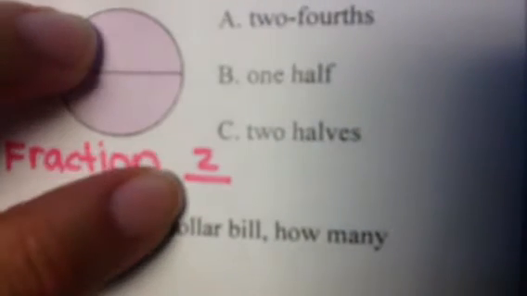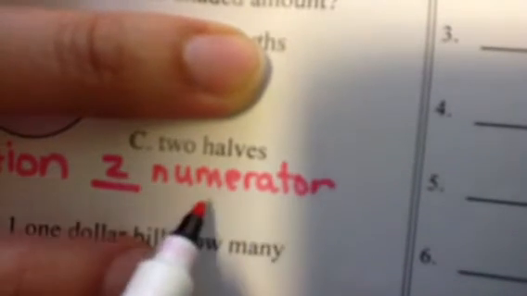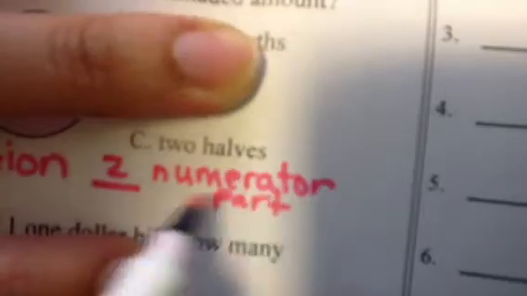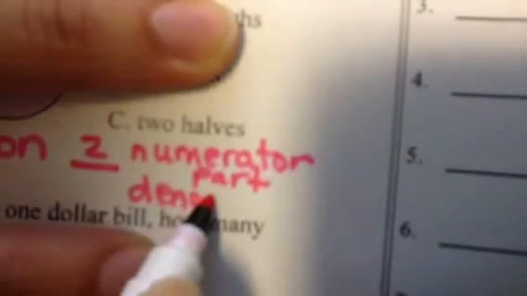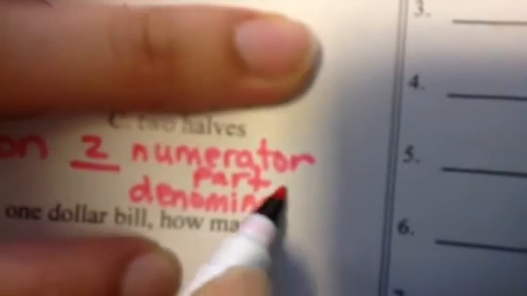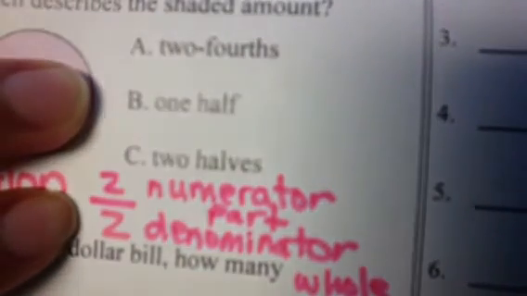And the number at the bottom, the denominator, remember that's the numerator, and then at the bottom is a denominator. Let me write that down. That's a numerator, and that tells you the part. And the bottom number is the denominator, and that shows you the whole. So how many pieces do we have for the whole thing? Oh, look right there, how many? 2. So we have 2 out of 2.